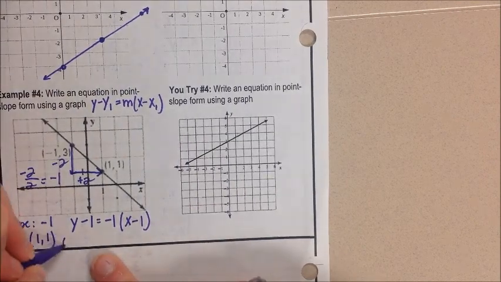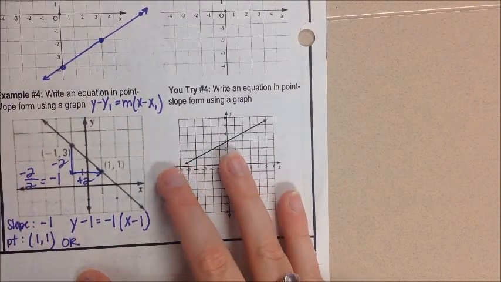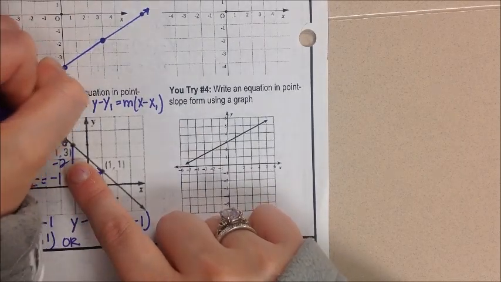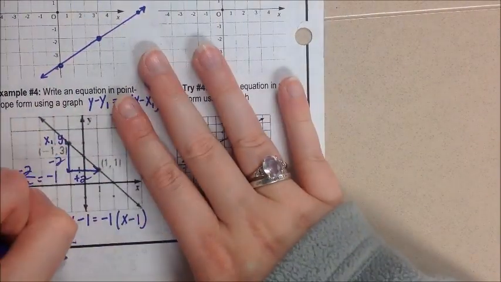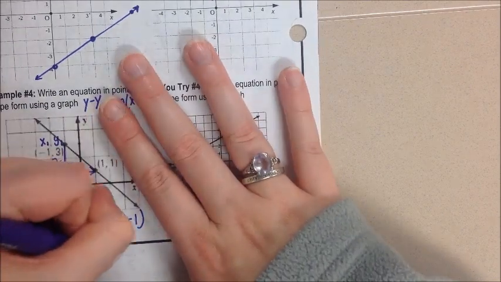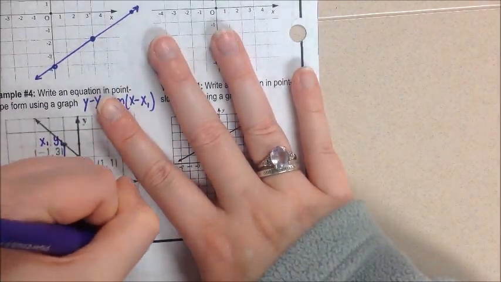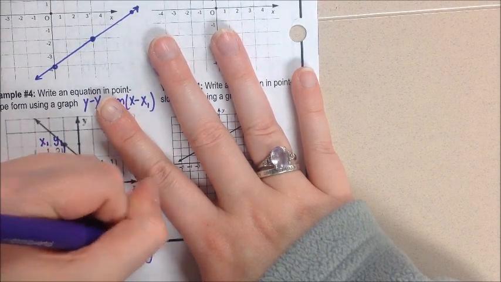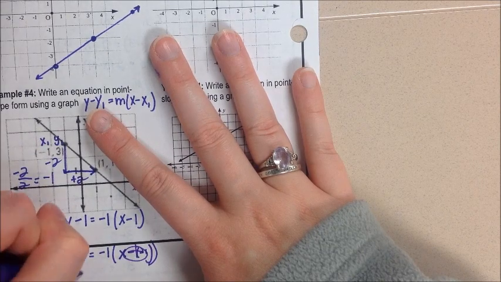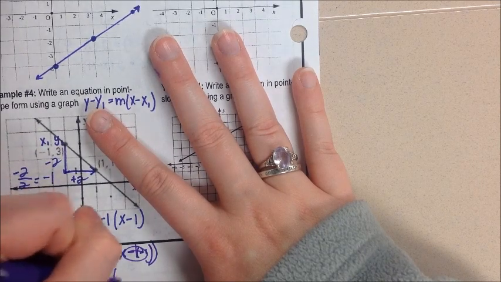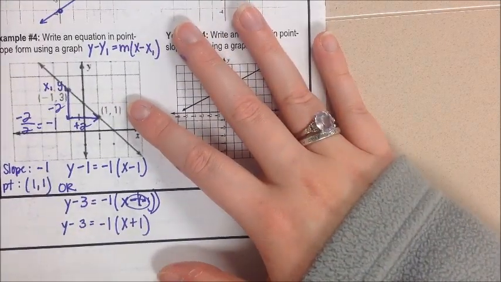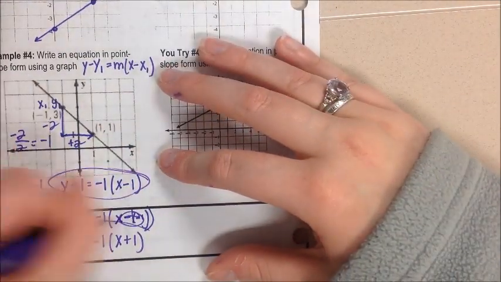Or you might have, if you use -1 and 3, if I do x1, y1, y minus 3 equals -1 times x minus -1, which would end up being plus. So this would be y minus 3 equals -1 times x plus 1, like that. Either one is right, this one or this one.